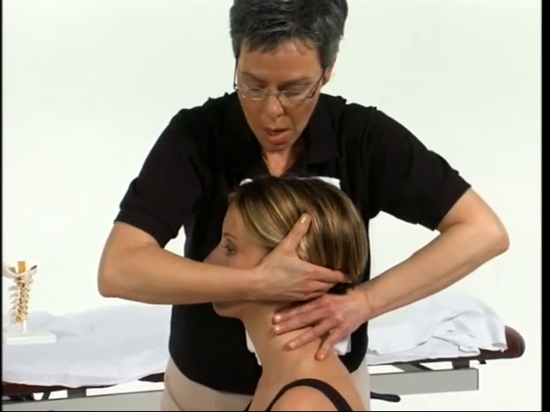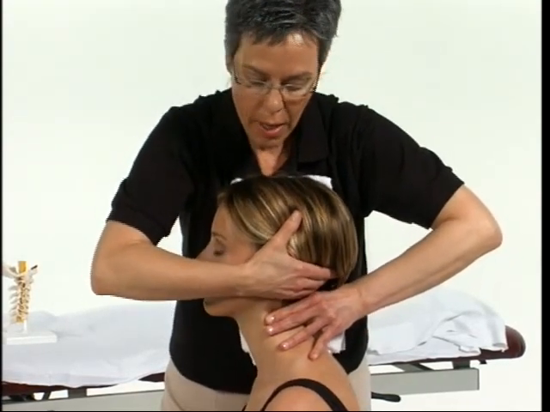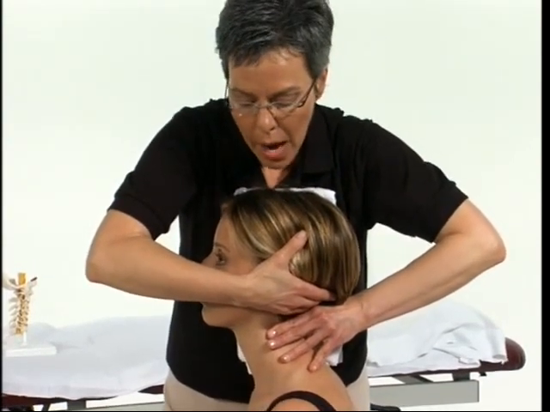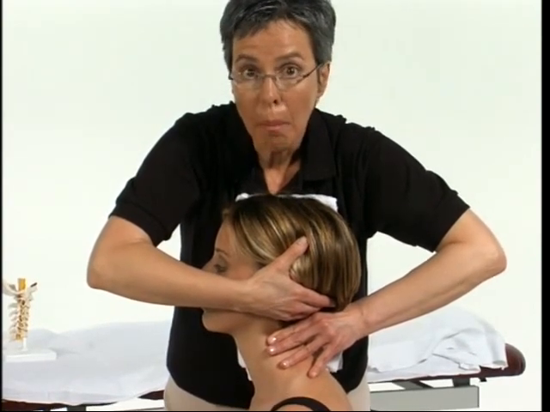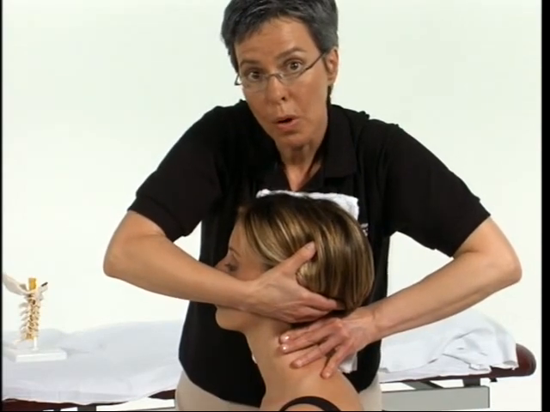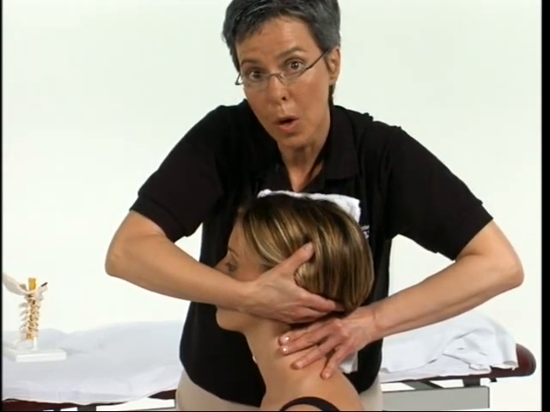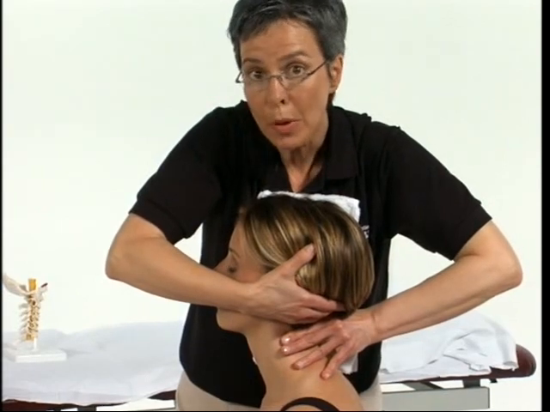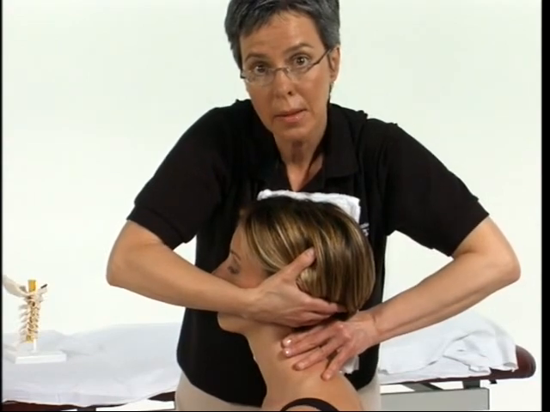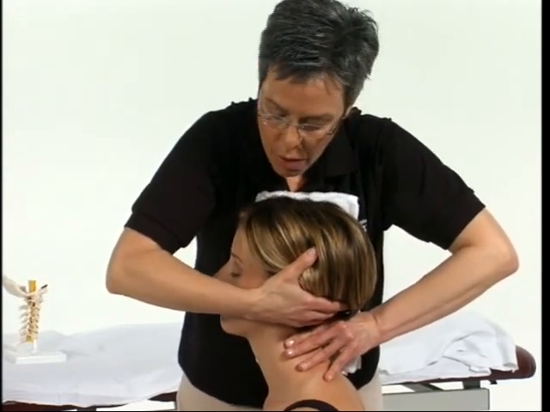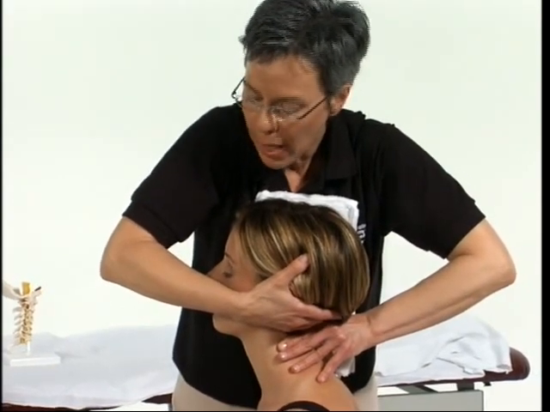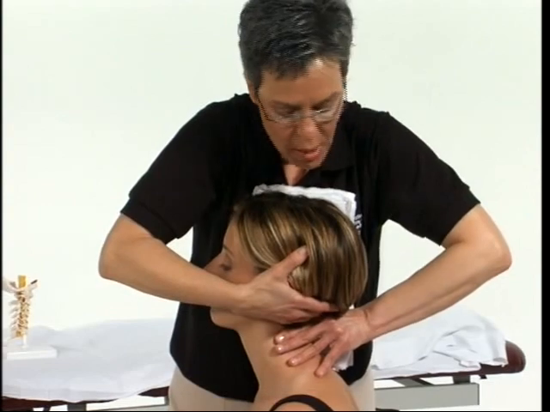For my ventral translation, I'm going to pre-position the head in a protraction or upper cervical extension. I can bring the left side more forward through a right rotation. So I'm going to rotate opposite to the side that I'm mobilizing. And to stay coupled in the segment, I'm going to bring in a slight left side bend. So I now have extension, right rotation, left side bend.